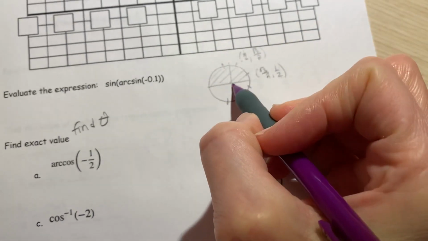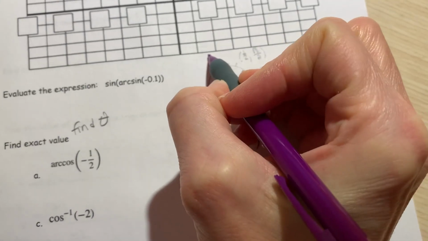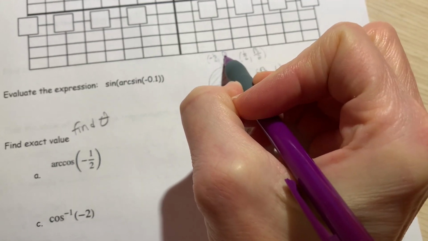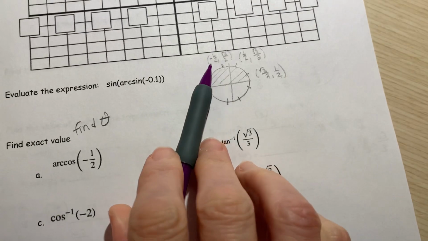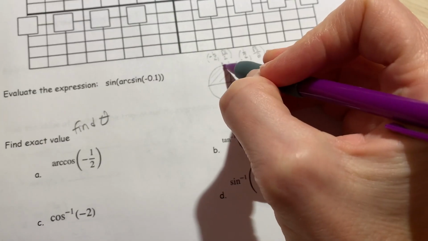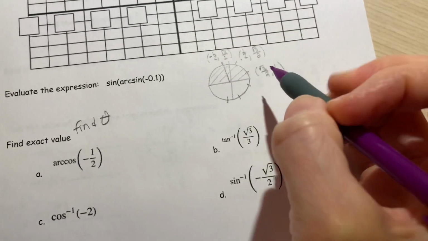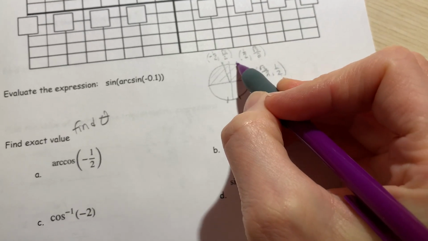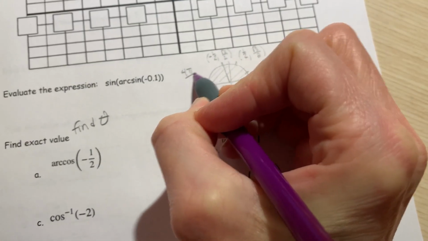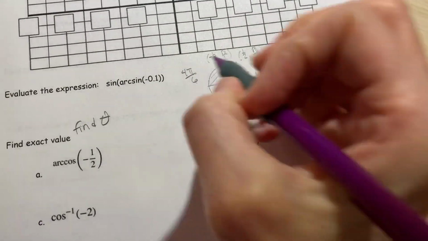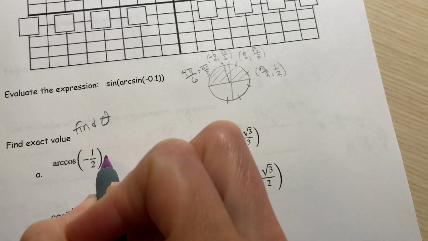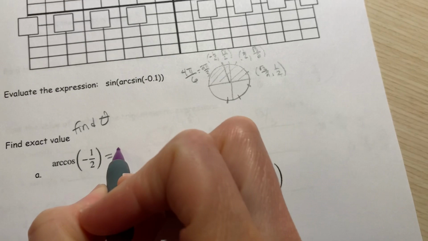This coordinate point right here is over to the left, so the x is negative, and then up. So this is the angle that has a cosine of -1/2. And that angle is, this is 1 pi over 6, 2 pi over 6, 3 pi over 6. This angle is 4 pi over 6, which simplifies into 2 pi over 3. So the angle is 2 pi over 3.